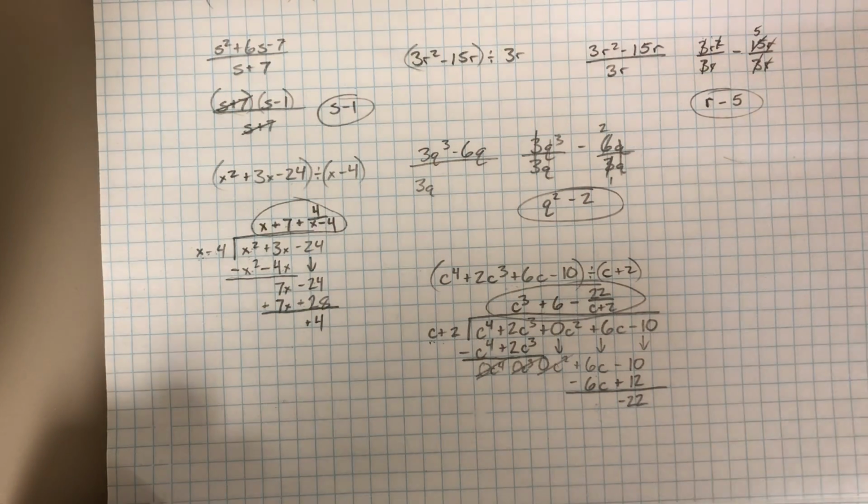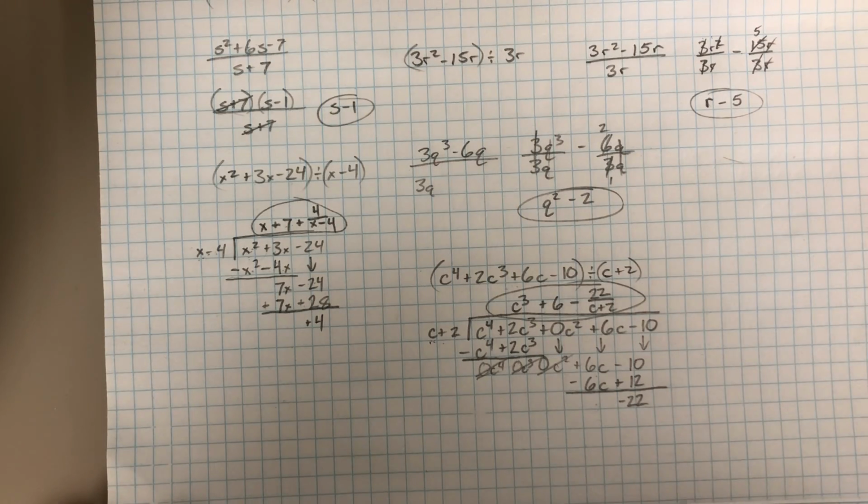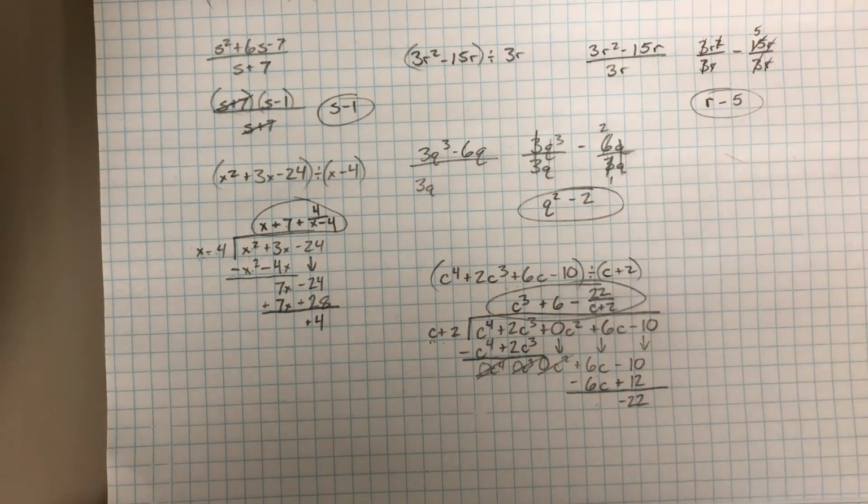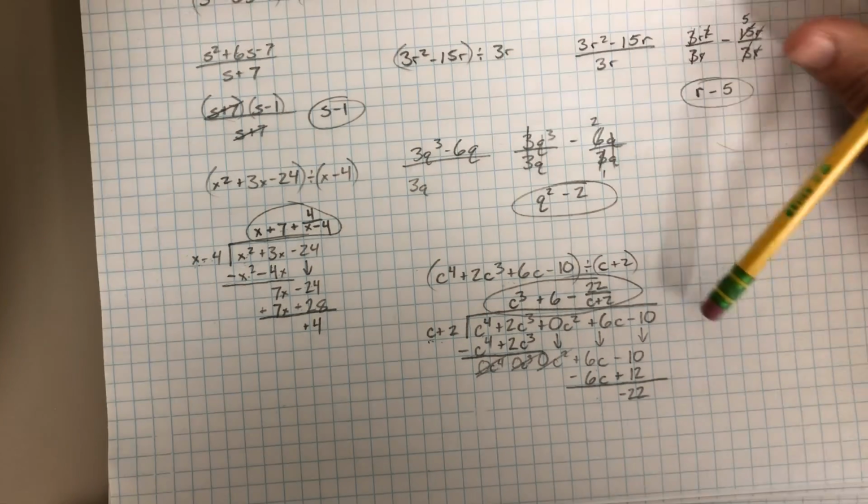That is how you divide polynomials. So we divided with monomials, with binomials, long division, and long division with missing terms.